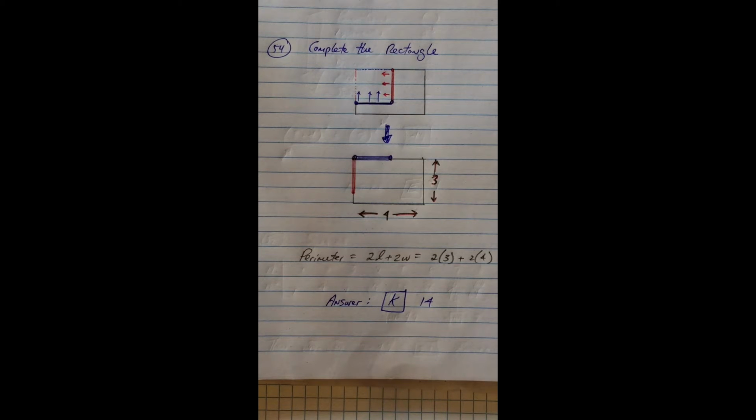Question 54. To find the perimeter of this irregular shape, notice that since all lines are either horizontal or vertical, we can take the segments highlighted in red and blue and complete a rectangle. If I take the red segment that's vertical and move it to the left to complete the left wall of the rectangle, and then take the blue segment and lift it up to complete the top wall of the rectangle, the problem then becomes find the perimeter of a rectangle with a length of 3 and a width of 4 units. The perimeter of such a rectangle would be 2 times 3 plus 2 times 4, which is answer K, 14.